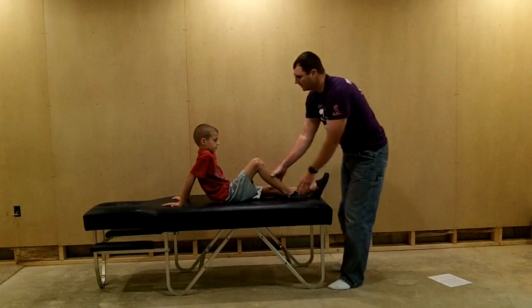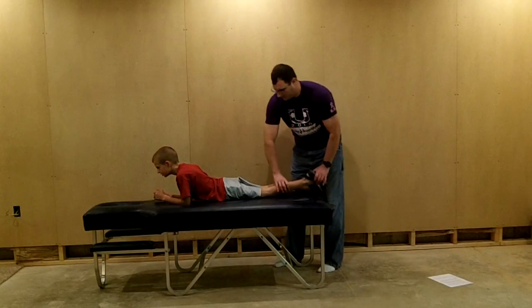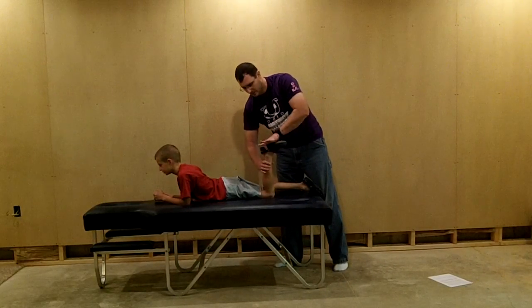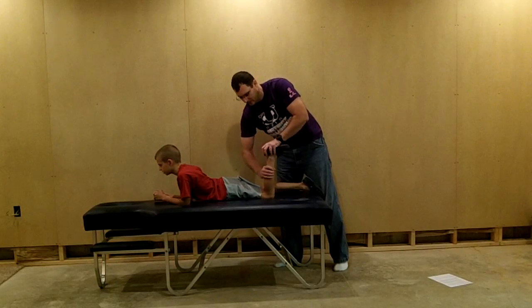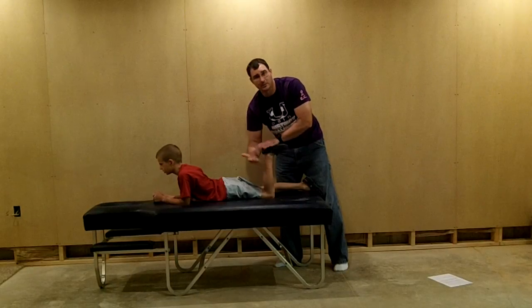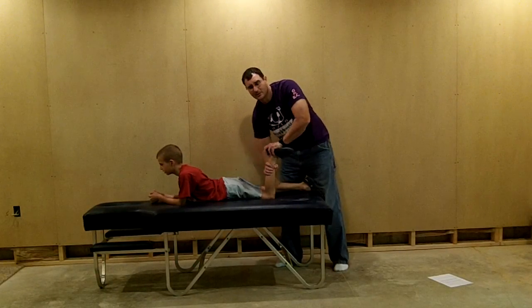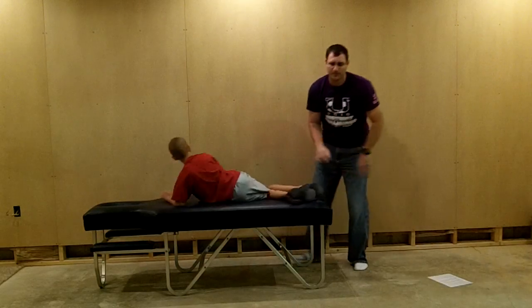And then to check the meniscus, go ahead and roll face down for me. I'm going to roll them face down. I'm going to bend their leg up, and I'm going to push into their foot with this hand and twist. And all I'm doing is driving that tibia into the femur, so I'm compressing that joint and I'm twisting it. Just like that. Go ahead and sit up for me.